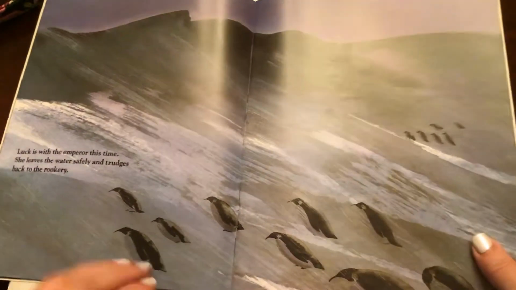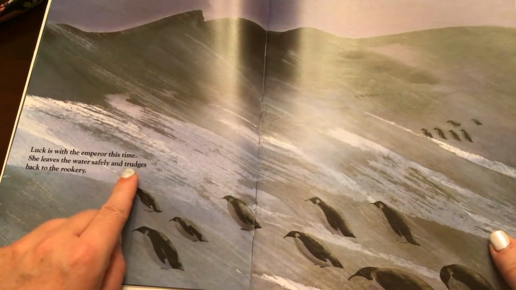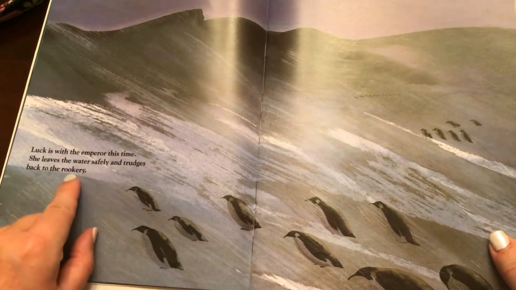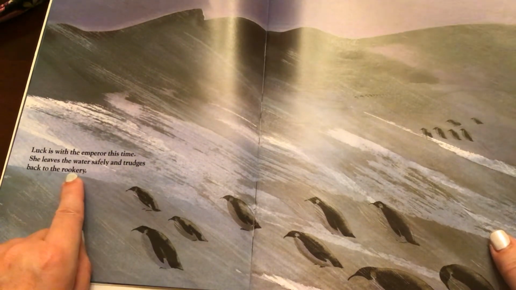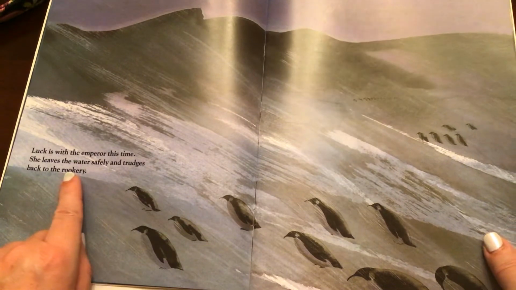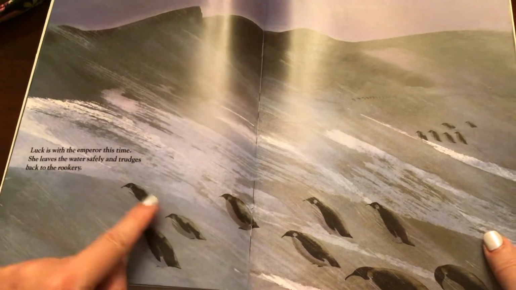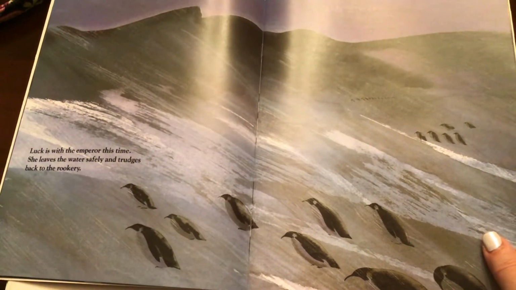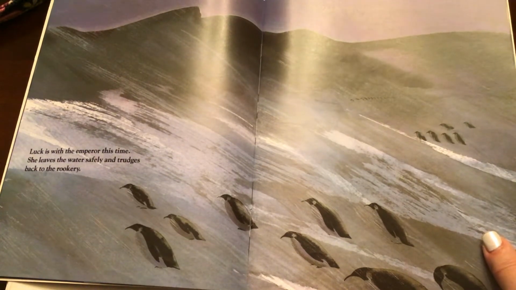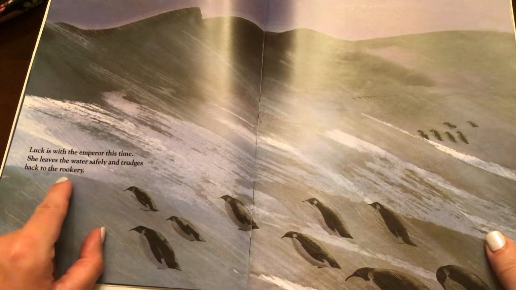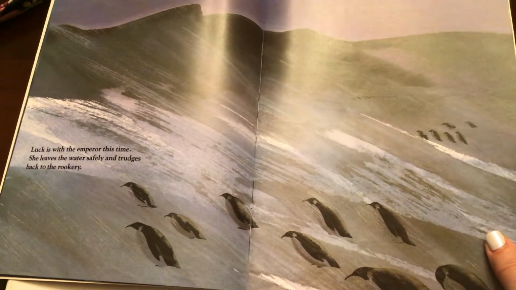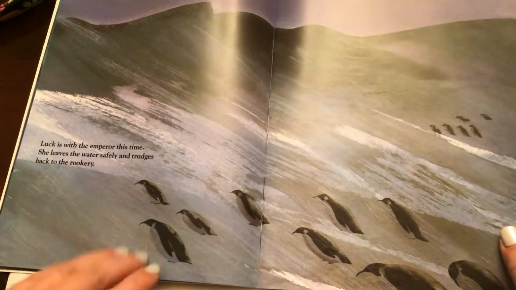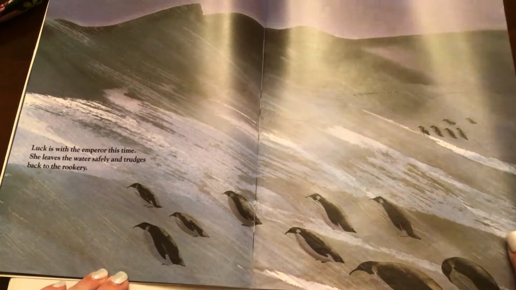As we turn to 16 and 17, we'll take a look at the word trudges and the word rookery. Not too sure what that is, but we're going to find out. Female penguins trudge back to her rookery or nesting site safely. So I guess a rookery is where they nest or where they've laid their eggs. That's a new word. So we'll see what happens there.